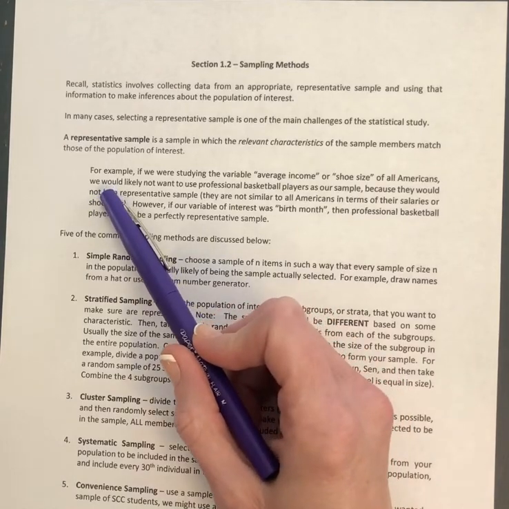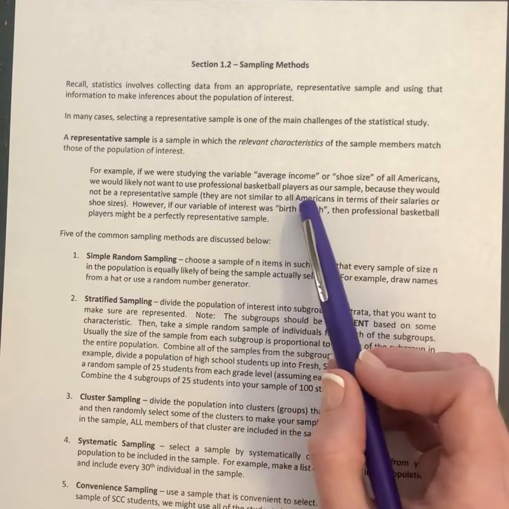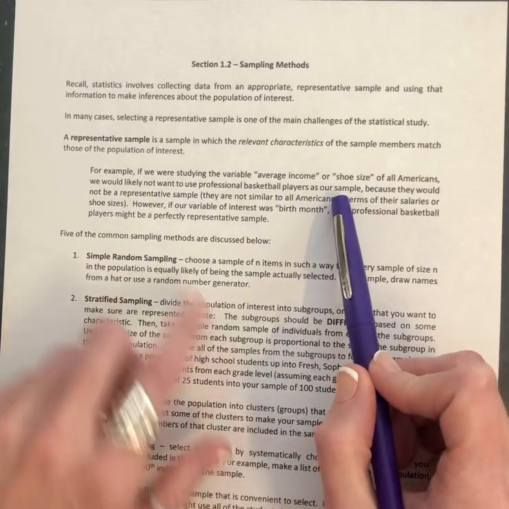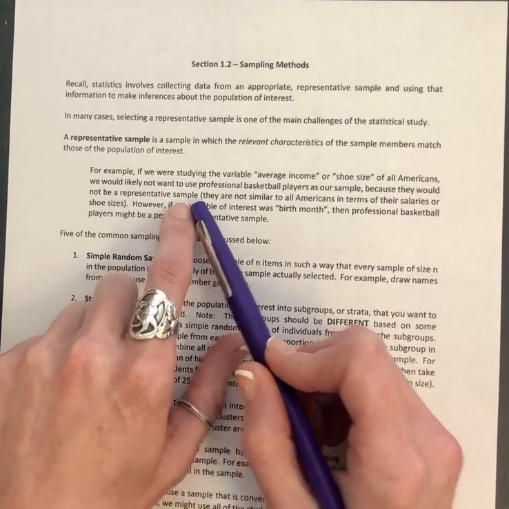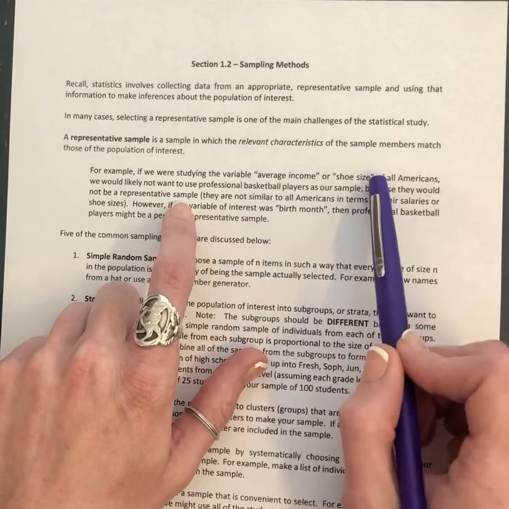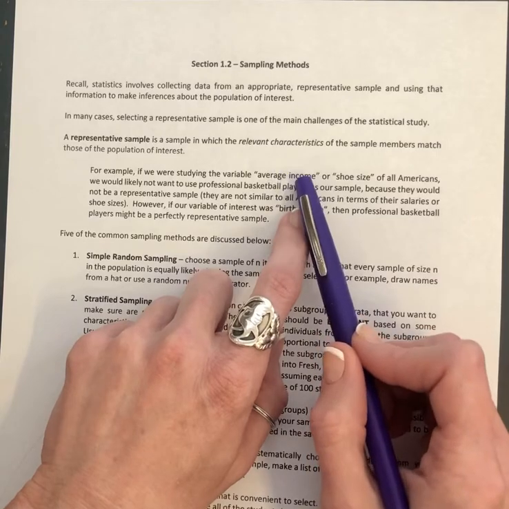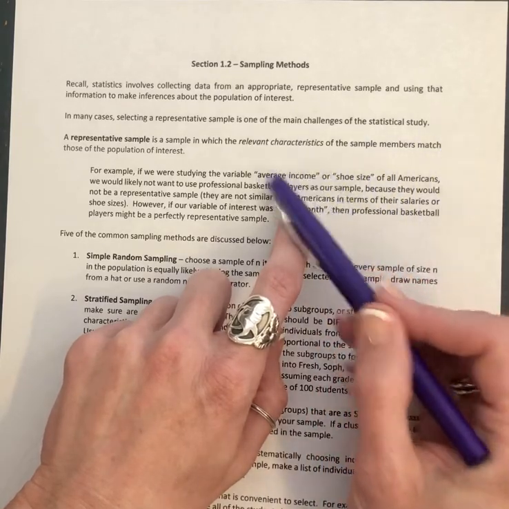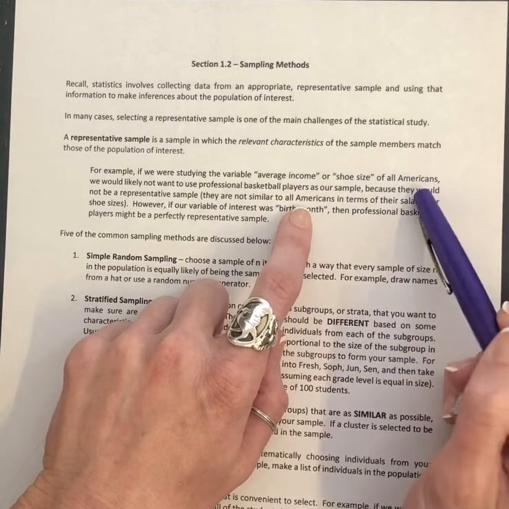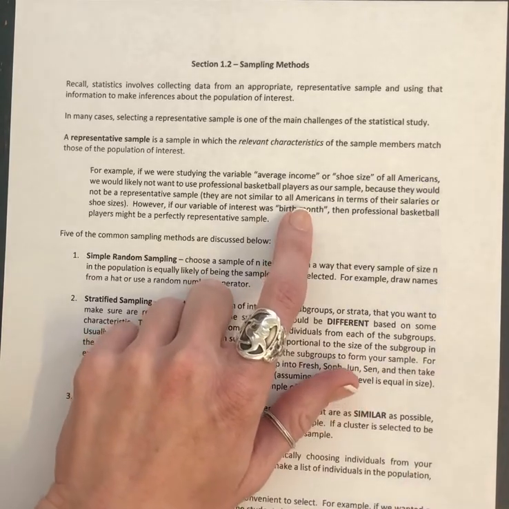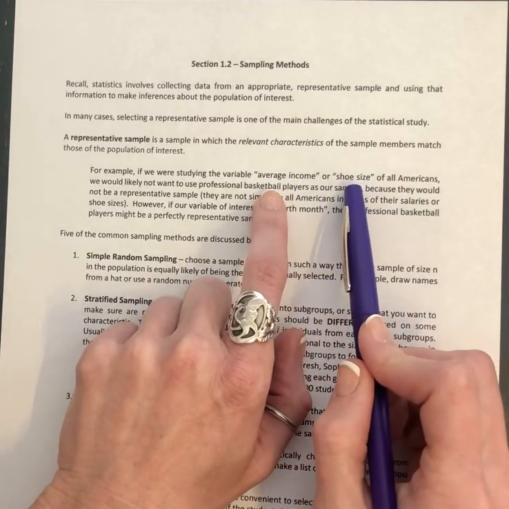So what I'm getting at here is that we would not likely want to use professional basketball players as our sample, because professional basketball players are not a representative sample in terms of their incomes or their shoe sizes, meaning that they're not similar to all Americans in terms of what their income is or what their shoe size is, right? Both their income and their shoe size are probably much larger than for most Americans.